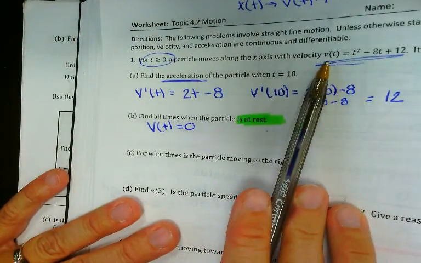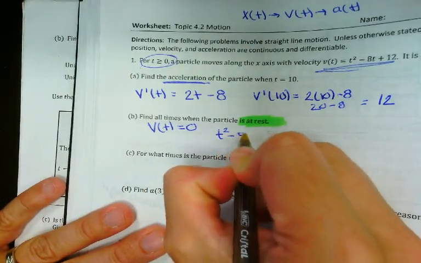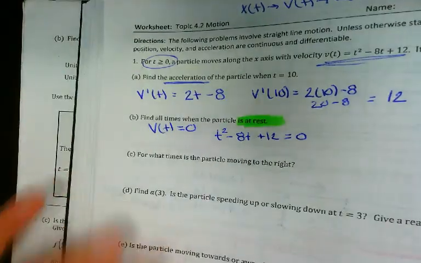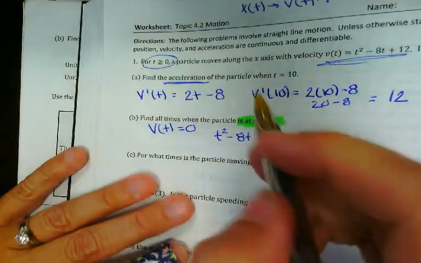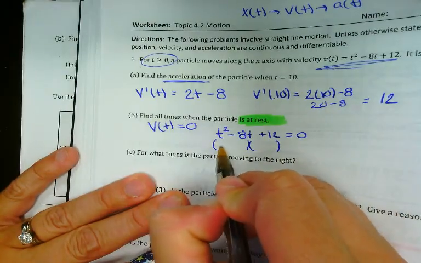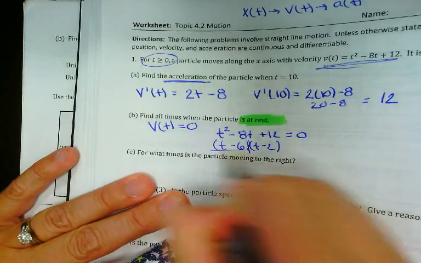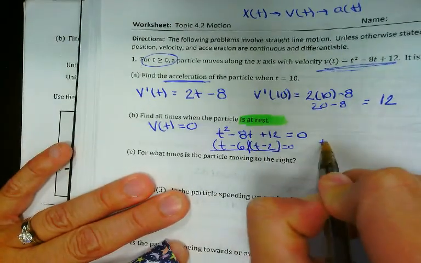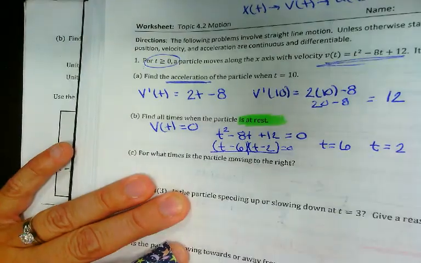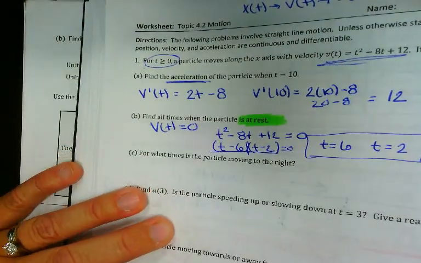So I'm going to set my velocity function, which they gave me, equal to 0. So t squared minus 8t plus 12 equals 0. Nice, easy trinomial. What are our factors? Good. 6 and 2, both negative. So if I set those up, I should get t equals 6 and t equals 2. So there are 2 moments in time when the velocity equals 0.